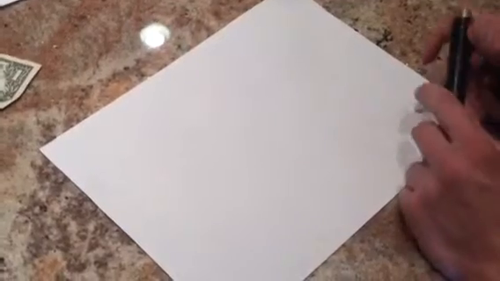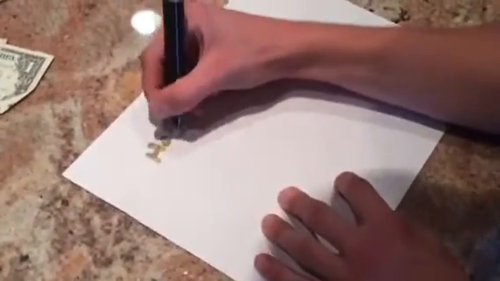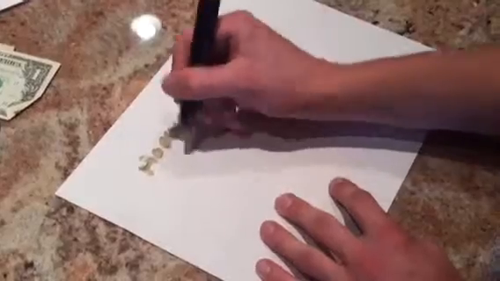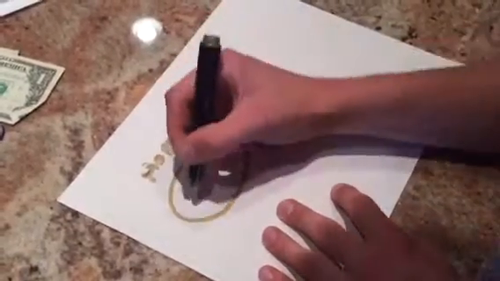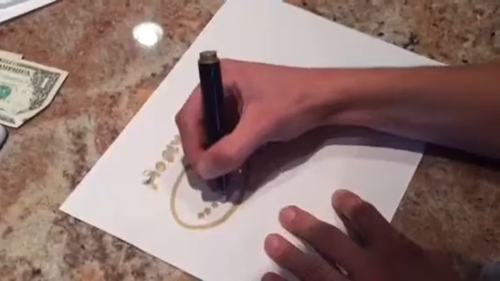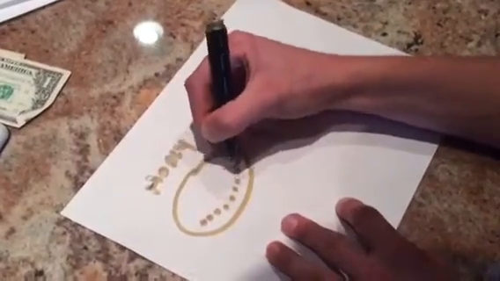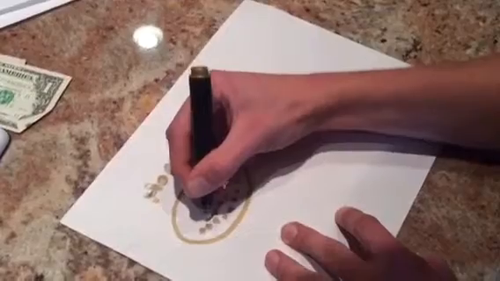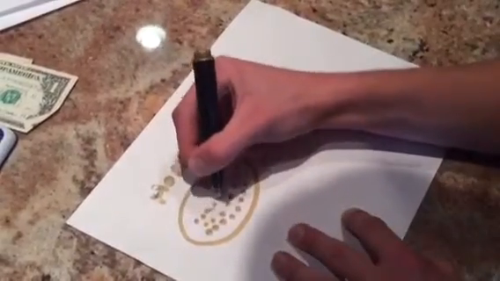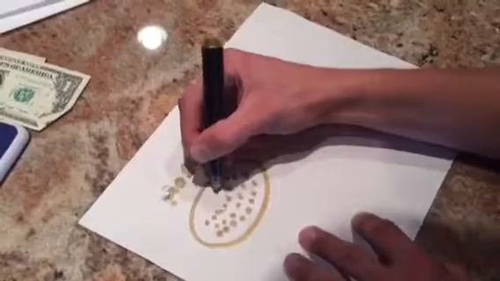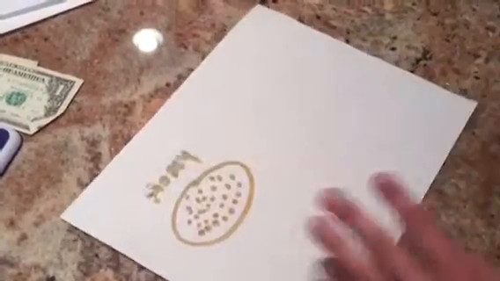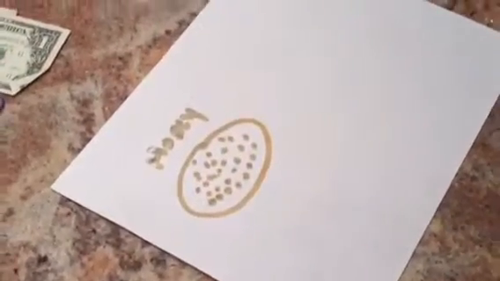So class, now that we have learned that density is defined as being the compactness of particles within an object, we will see what this actually looks like. So, the honey would look something like this. See, the molecules in that are very compact.